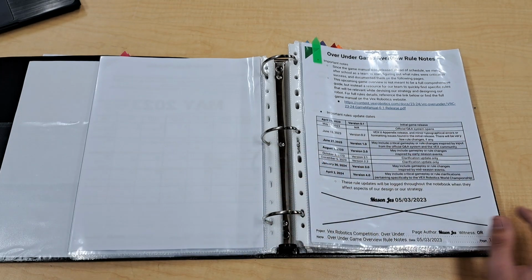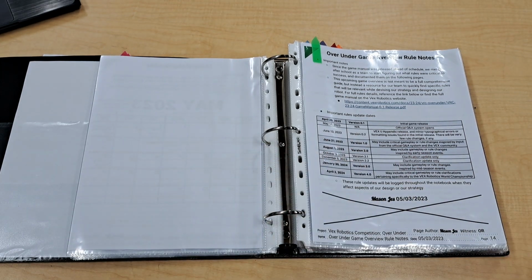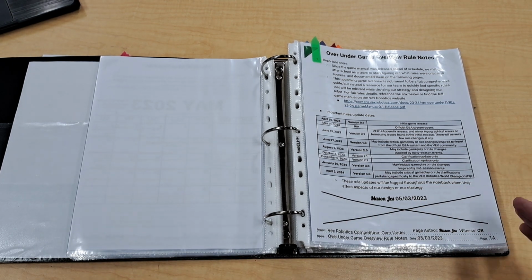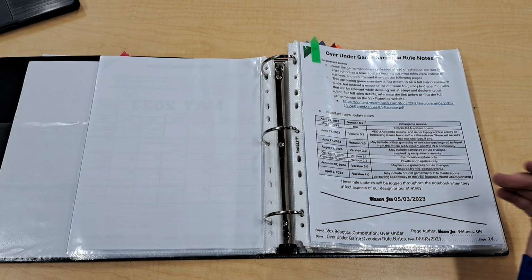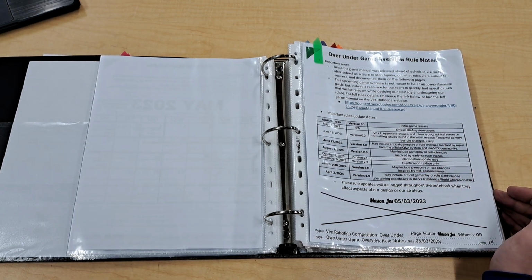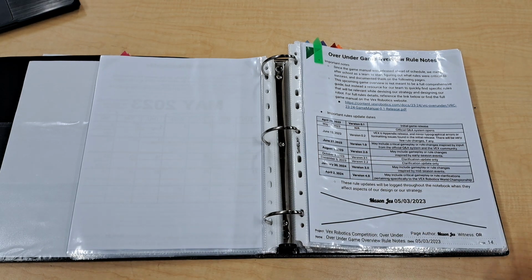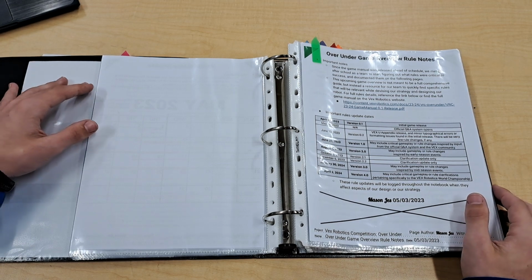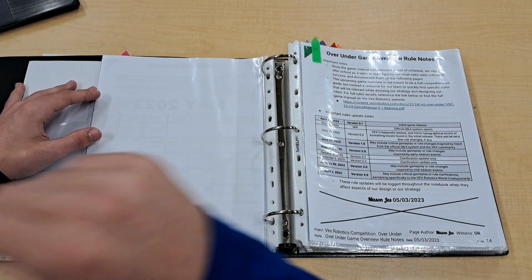So, I'm going to take you through our first design process. Obviously, we went through multiple design processes, and they got better as we went throughout the notebook because we grew more familiar with the format and the way we wanted to do things and what was important to document. So, I'm just going to go through the first one and explain things as we go through it.